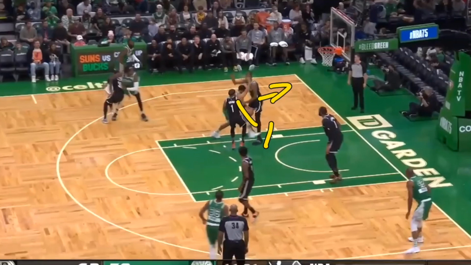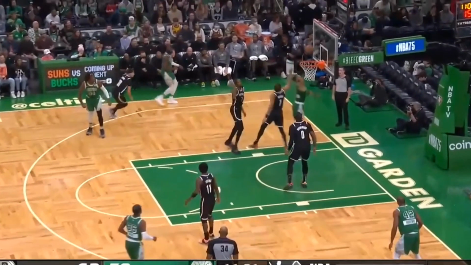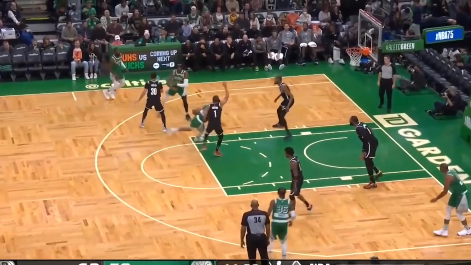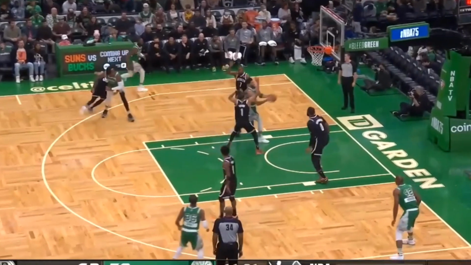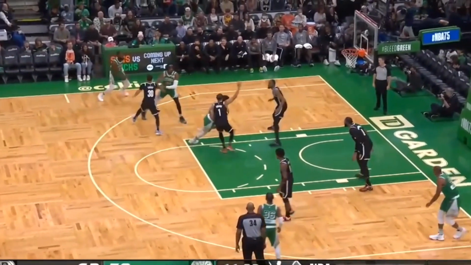He knows he has the angle on this main defender, which then means if he just takes a long step between them, he can get an easy layup. So many players are afraid of being an aggressive attacker. This, in my opinion, is aggressive even though he's not making all that much contact.